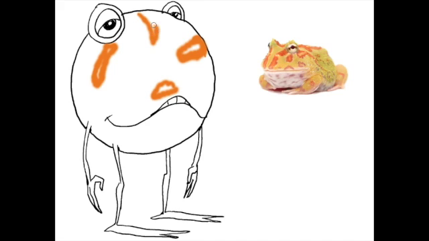I'm making them big, just an assortment of shapes all over his body. Oops, went out of the line there. That's because I have to switch layers. Okay, there we go.